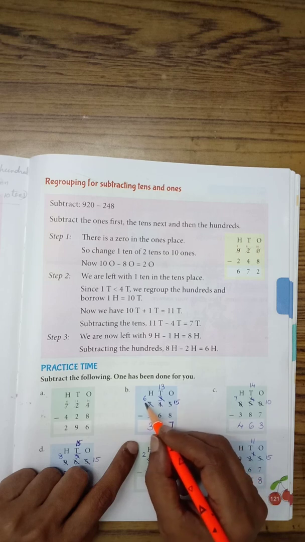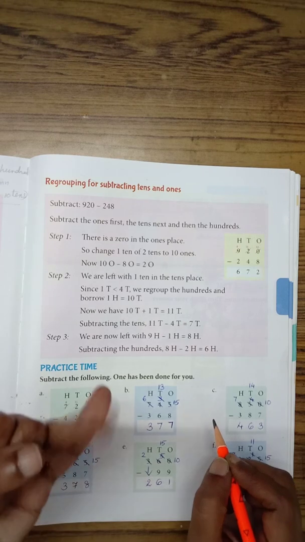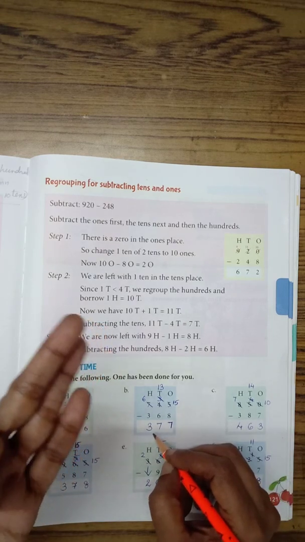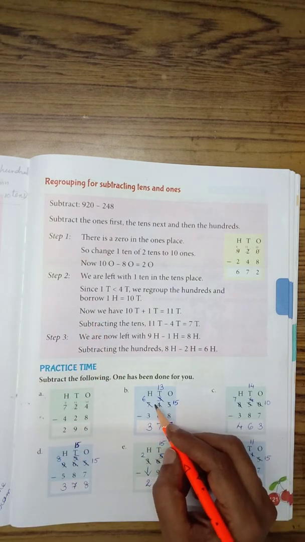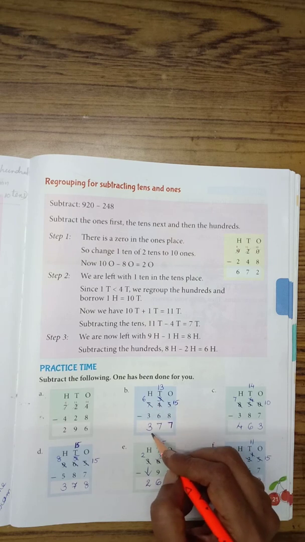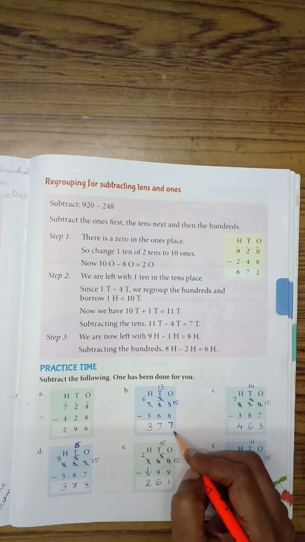Now we have only 6 hundreds. So 6 minus 3. After 3: 4, 5, 6. How many fingers? 3 fingers. So you write 3 in the place of hundreds. So the answer is 377.